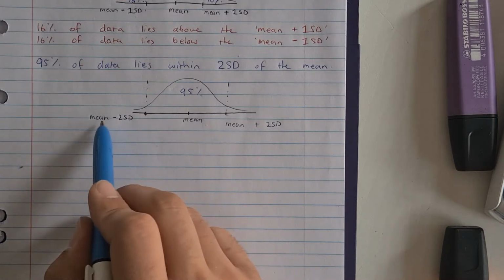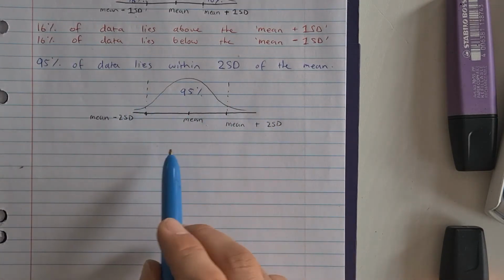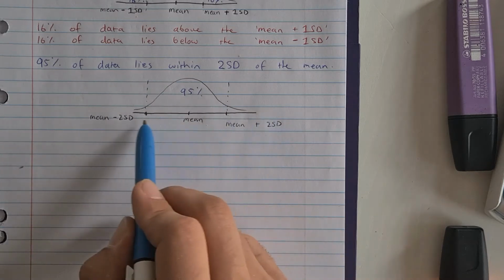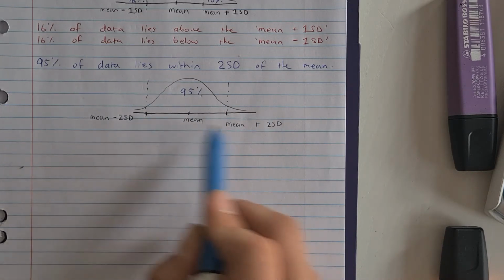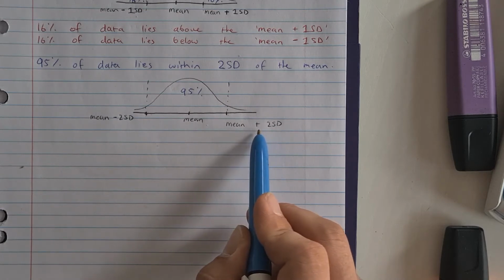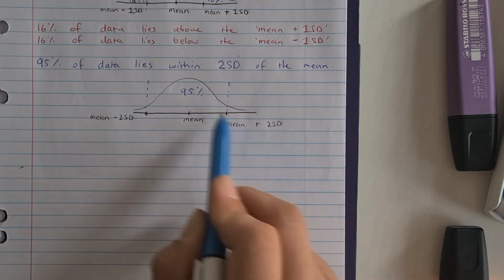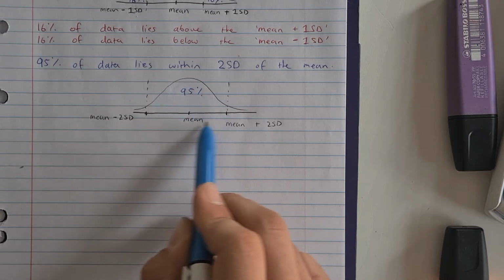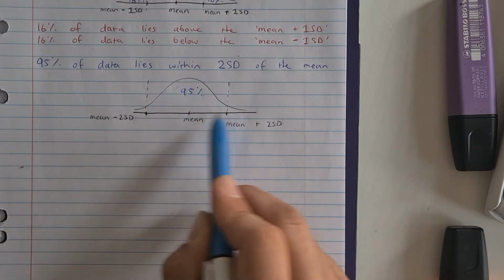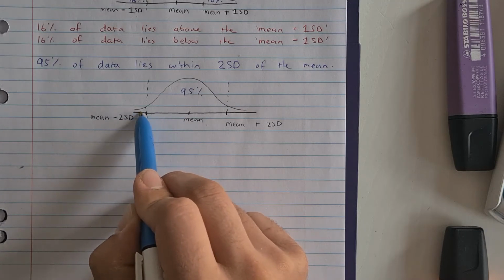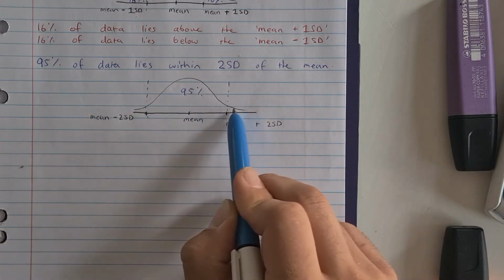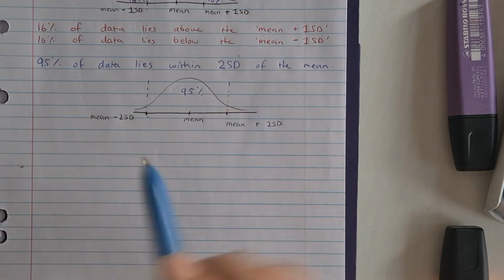So now we've got this diagram here where we've got our bell curve. This point is the mean minus 2 standard deviations, and this point is the mean plus 2 standard deviations. If we have 95% of our data lying between these 2 points, we've only got 5% left to share between this little area here and this little area there.